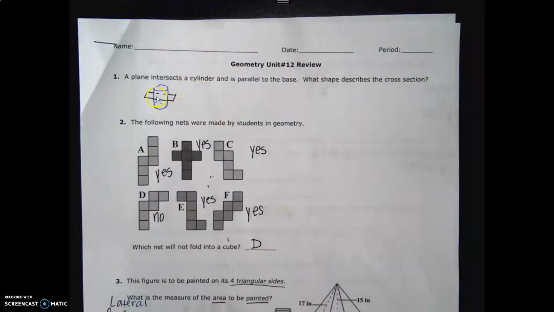All right, so this is your review for hints. A plane is intersecting a cylinder that is parallel to the base. This was very similar to the IXL that we did in class, where if you sliced the cylinder so that it was parallel to the bottom, we would see a circle shape here. So number one, the answer is a circle.